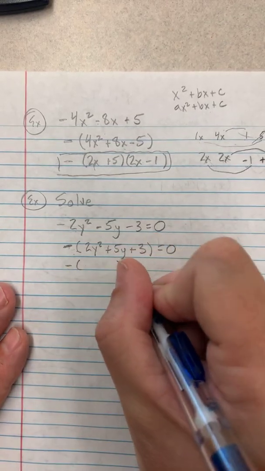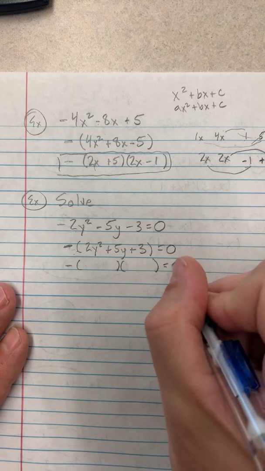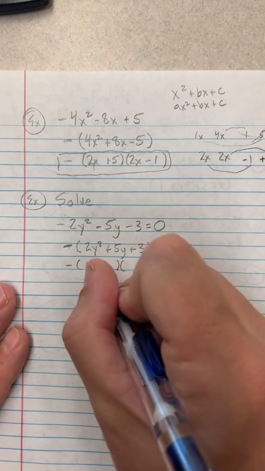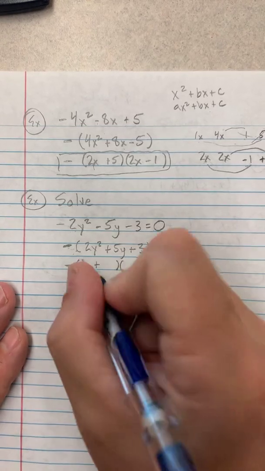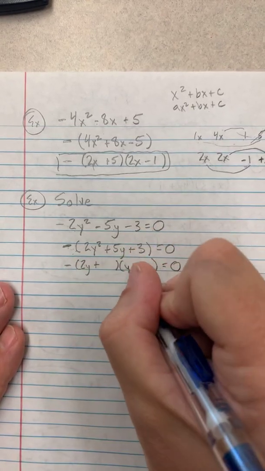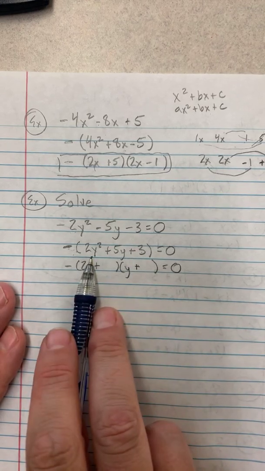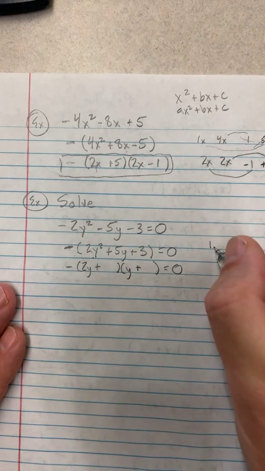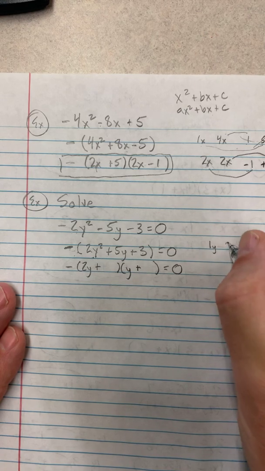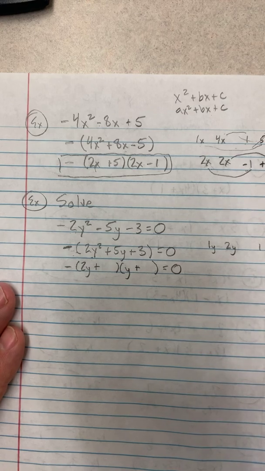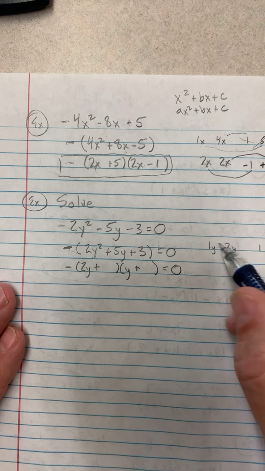What I do know right now, I can make those parentheses. I know these are both addition, and I know that this is going to be 2y and this is going to be y, because that's my only factors of 2. So I could have 1y and I could have 2y, and my only factors of 3 are 1 and 3, and I want that sum to be 5. And I can see it right now.